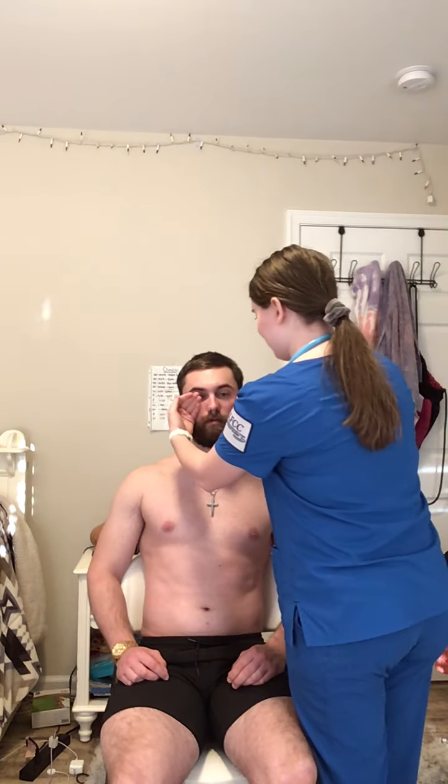Next, I'm going to move on to inspecting the face and the neck. Face and neck appear to be symmetrical. I'm going to check the temperature of the skin. Skin is warm and dry bilaterally, and color is normal for his ethnicity.